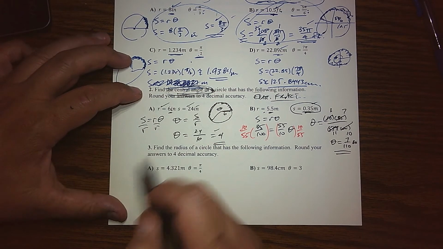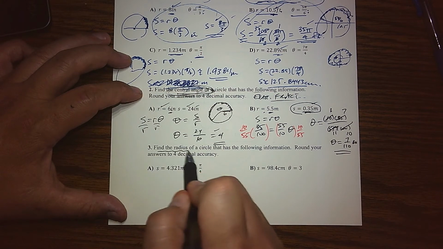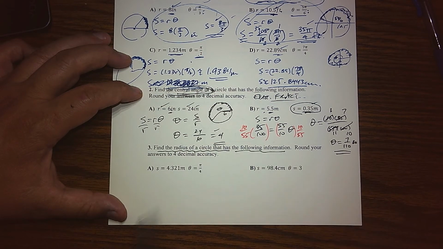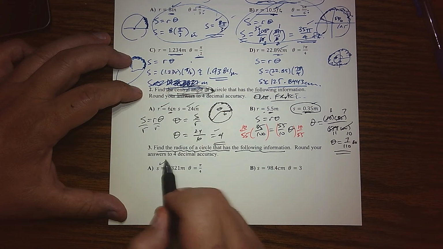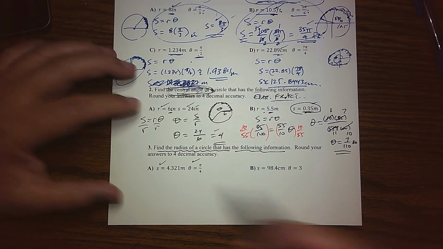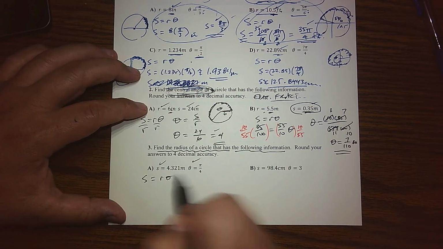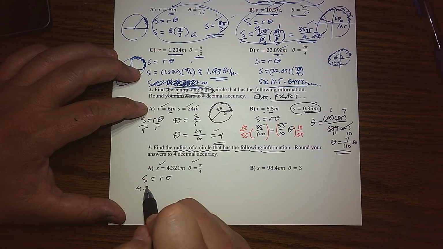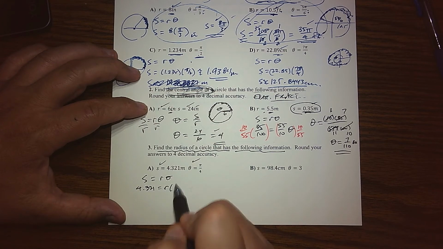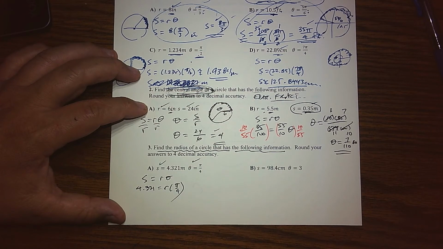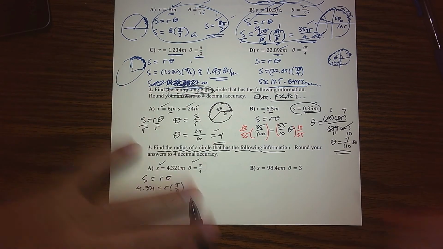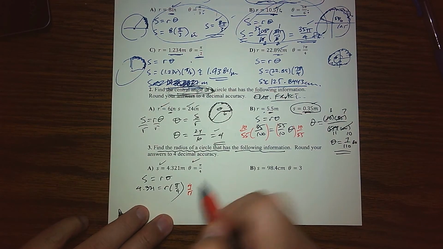Next round, we have the radius of a circle that has the following information. This time we're given the arc length and the central angle. Again, our formula is this. If I plug in what they told us, in this case I would multiply both sides by 4 over pi.